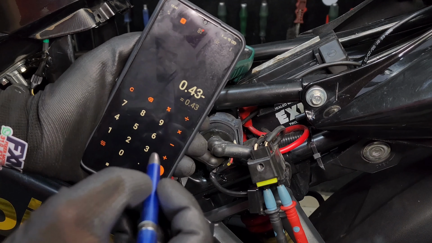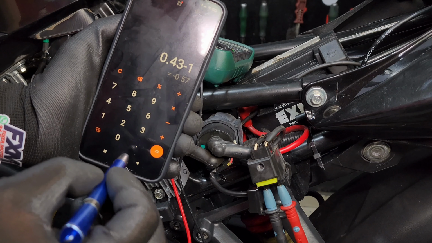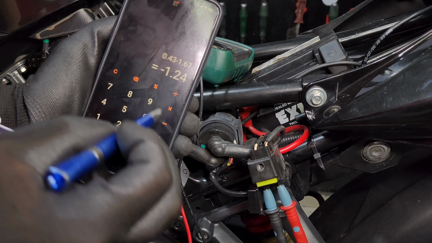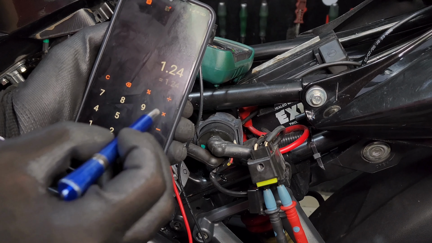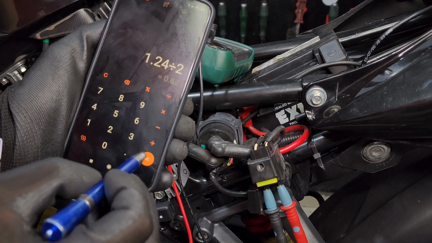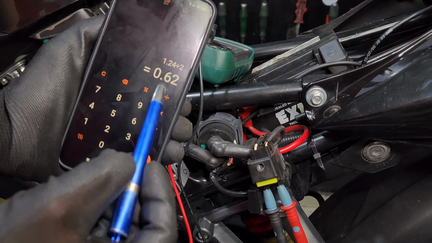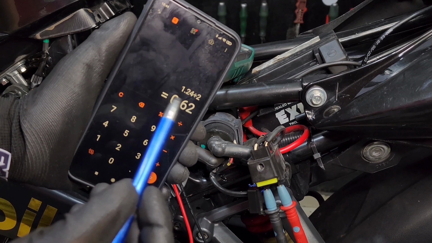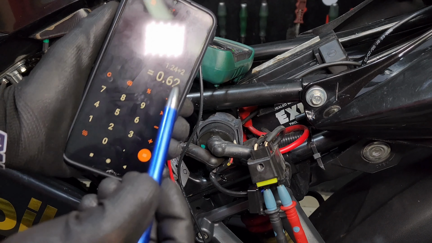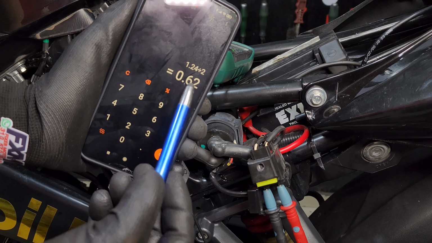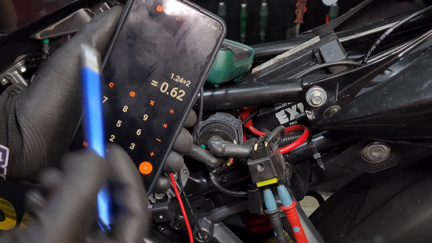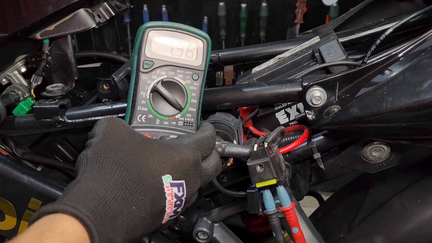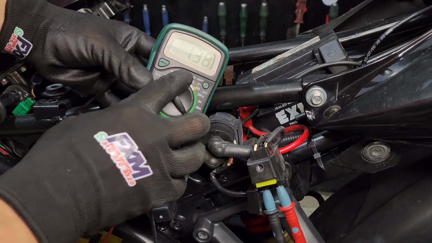0.43 minus 1.67. That gives us 1.24. Then 1.24 divided by 2 gives us 0.62. What does it mean? That here we have the consumption divided between the two left turn signals and the light bulb on the instrument panel. Now we are going to activate the right turn signals and let's see that the consumption is different.